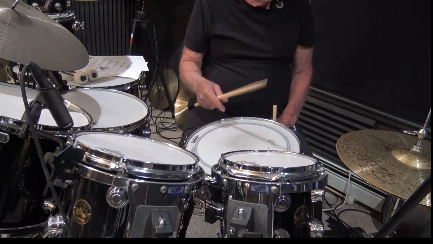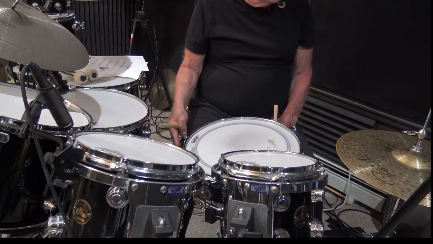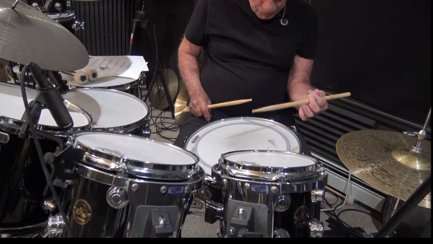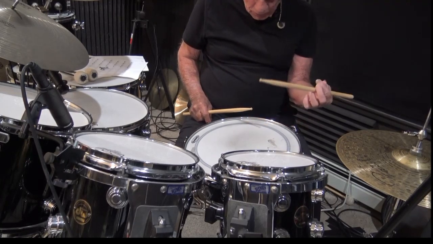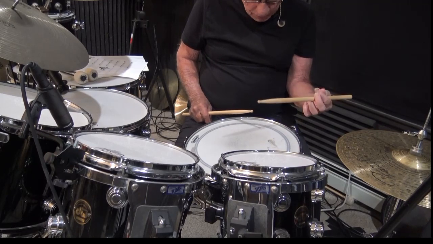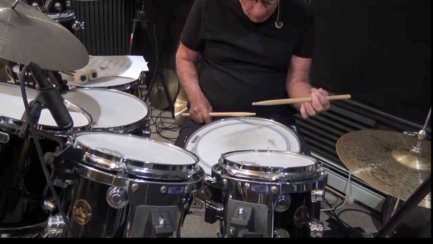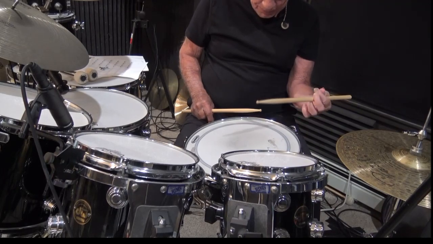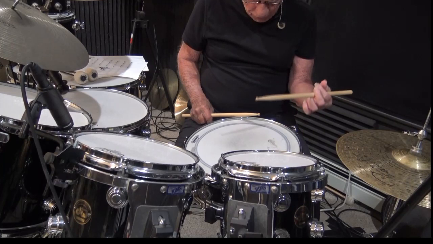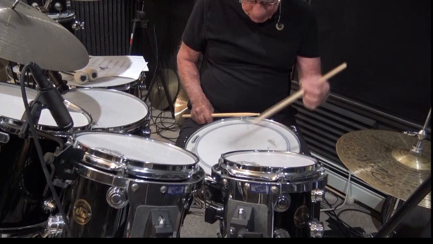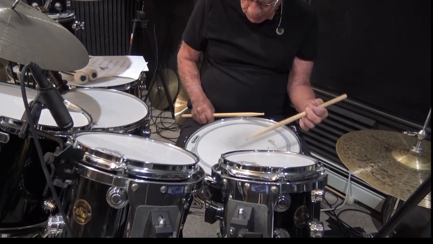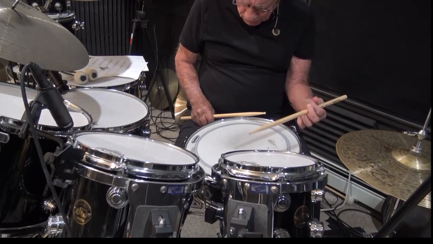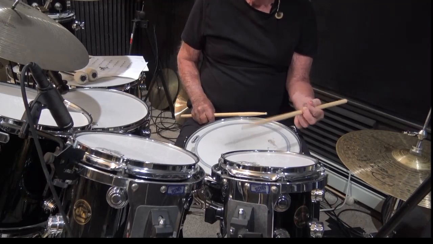Okay, now, what I would recommend is doing it between the bass drum and the snare drum. 1, 2, 3, 4. 1 and the 2 and the 3 and the 4 and the 1 and 2 and 3 and 4 triplets. 1, 2, 3, 4. 1 E and the 2 E and the 3 E and the 4 E and 1, 2, 3, 4, 5.